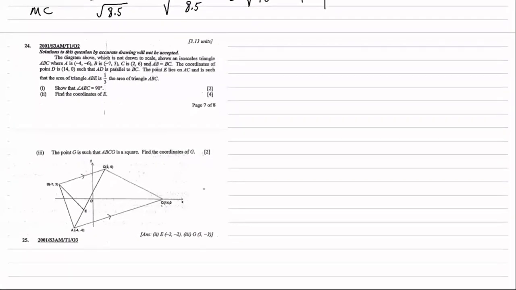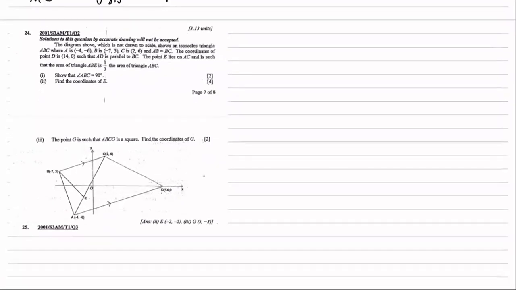24. So what do we have? We have solutions. Okay, what do we want? 24 is asking: the diagram above, which is not drawn to scale, shows an isosceles triangle ABC, where A is (-4, 6), B is (-7, 3), C is (2, 6), and AB equals BC.